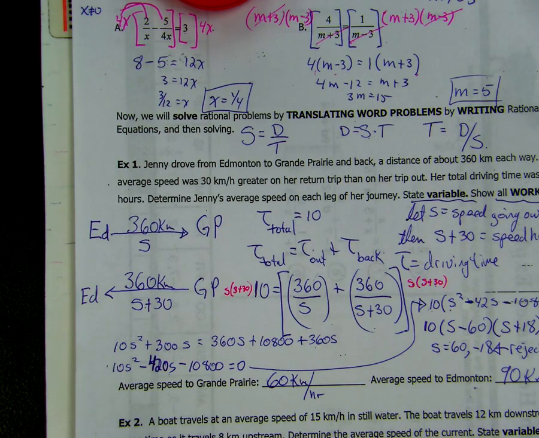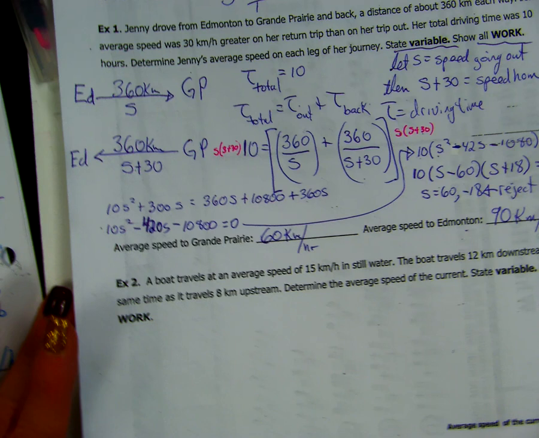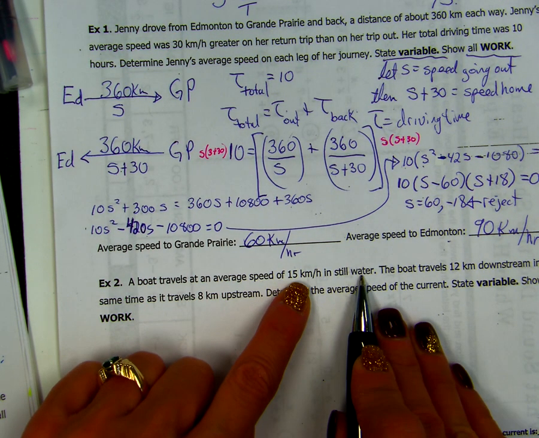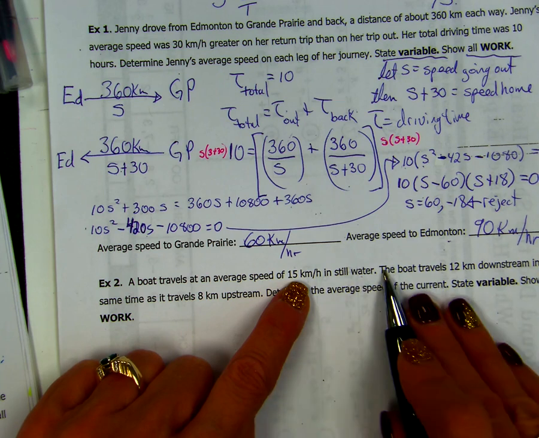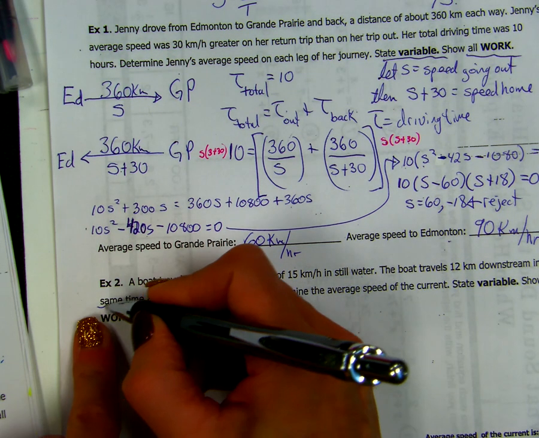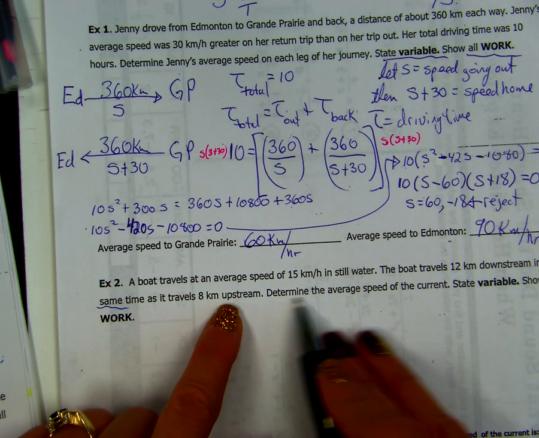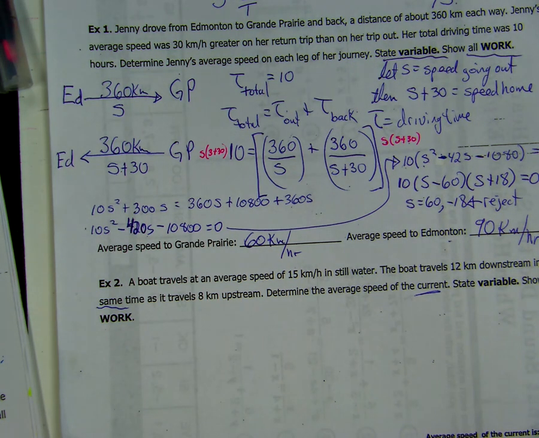Okay, a similar question with a boat and a current. A boat travels at an average speed of 15 kilometers an hour in still water. It's a little bit more tricky to figure out how fast your boat's going. The boat travels 12 kilometers downstream in the same time it takes to travel 8 kilometers upstream. Find the average speed of the current. And state your variables, show all your work.